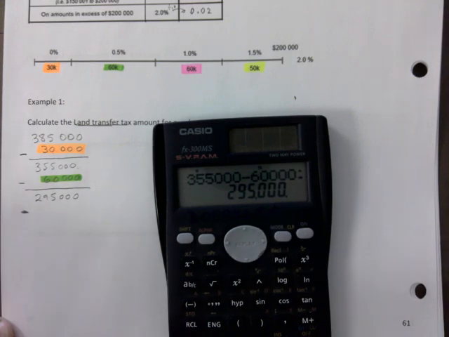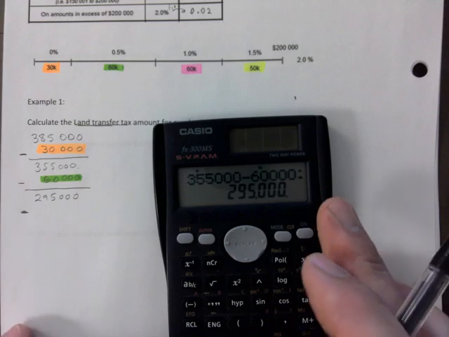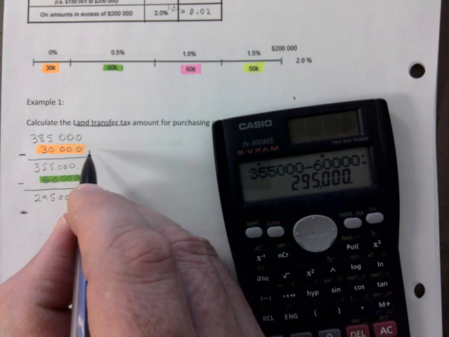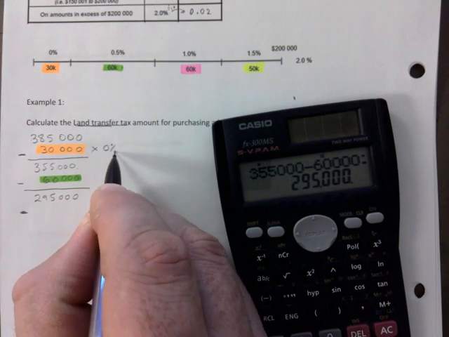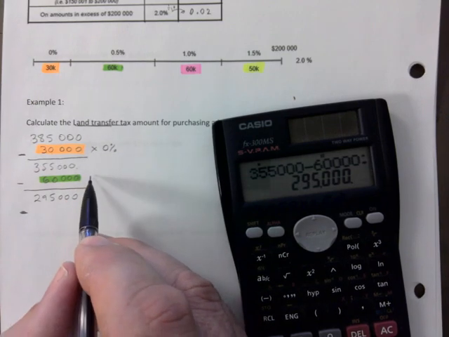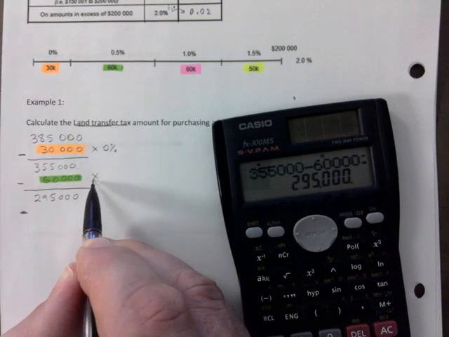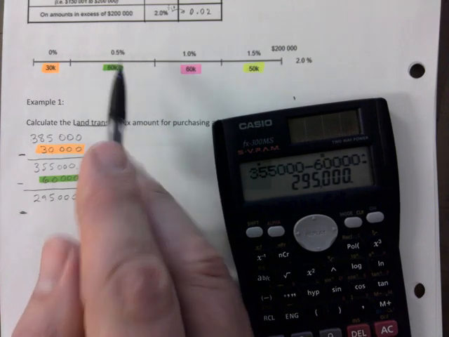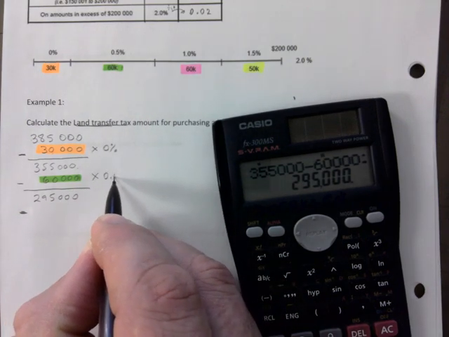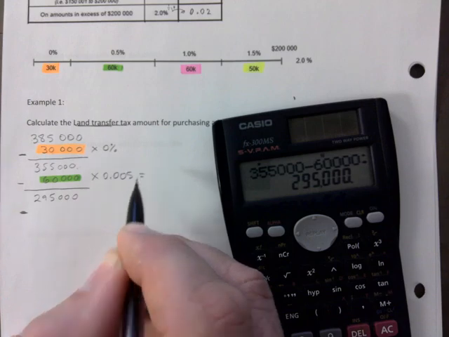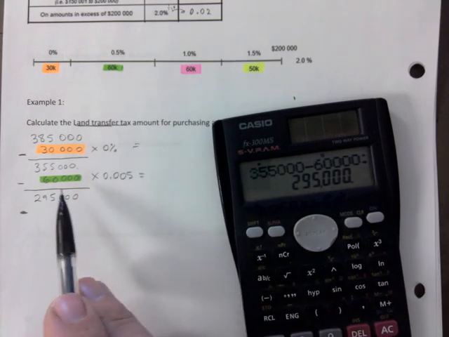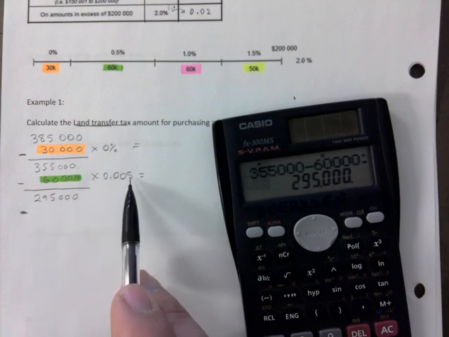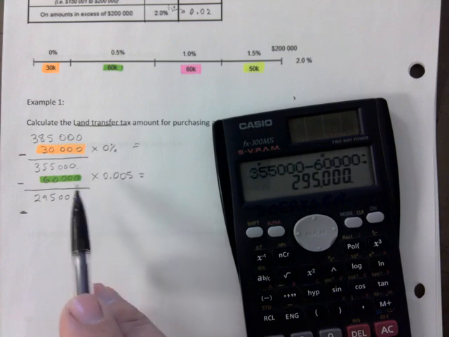Minus, I'm going to stop there for a bit because I just remembered it's probably better to do this right away. This would be times 0%. This would be times, what's 0.5% as a decimal? Yes, 0.005. But we're not going to calculate this right away. I'm just going to put the percentages that go with that bracket. Let's keep going. We have more to go, right?